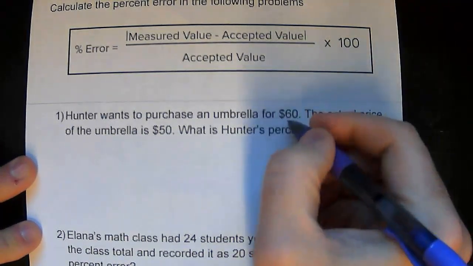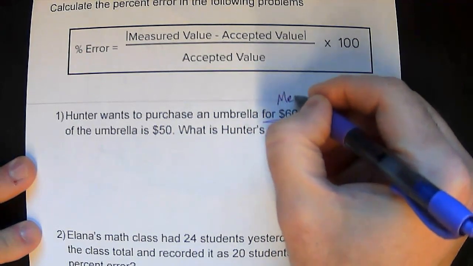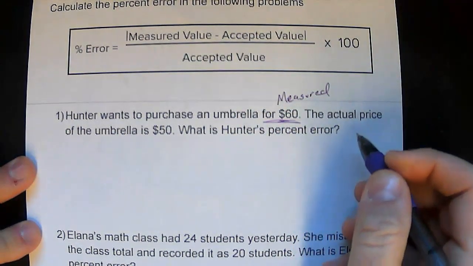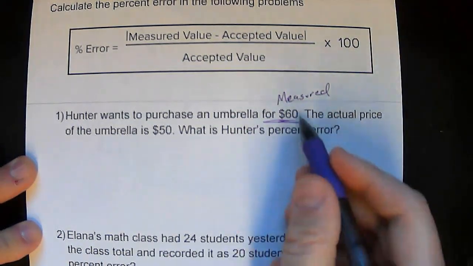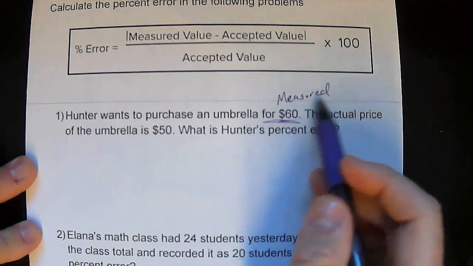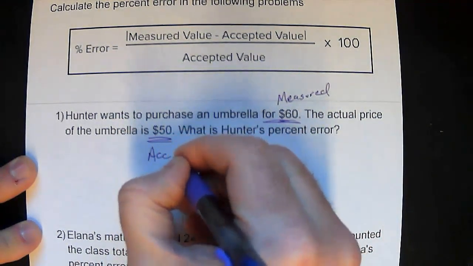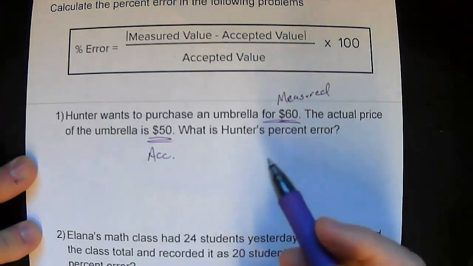Okay, so this is the measured. Again, that could be a guess or it could be estimated. It's kind of what he did. He didn't measure it, he just kind of estimated it. And this is the accepted value. So when I do this, I'm going to plug it into this formula.